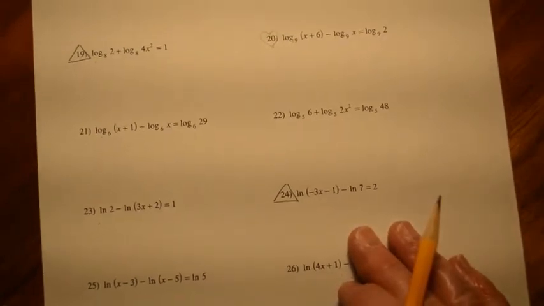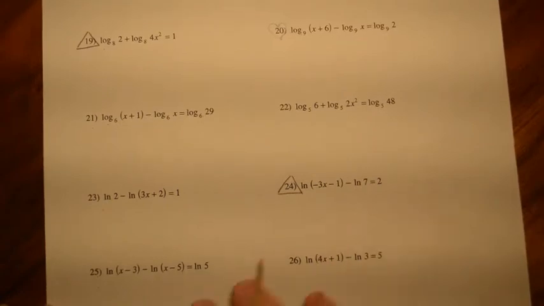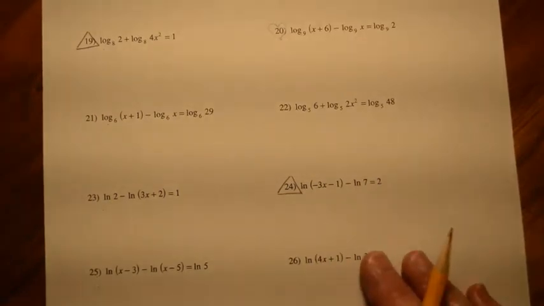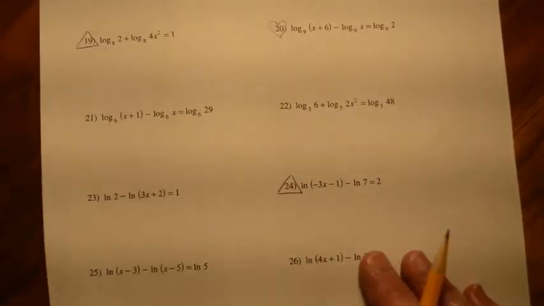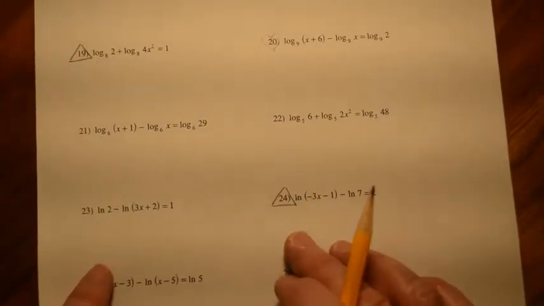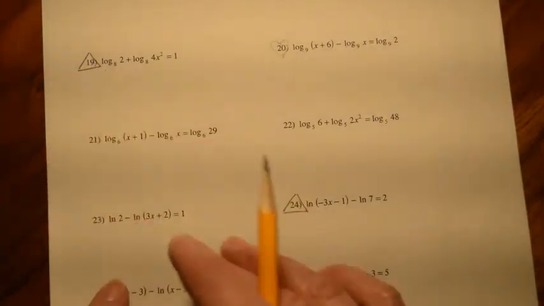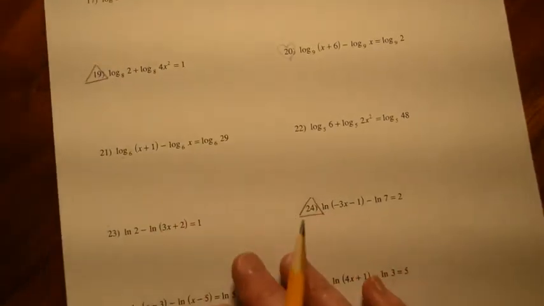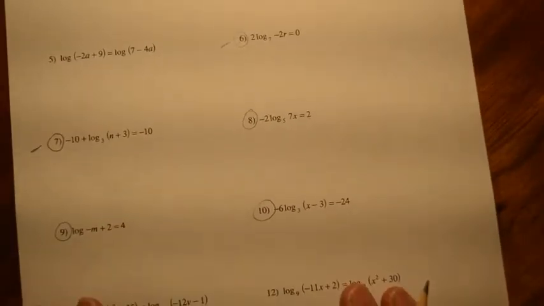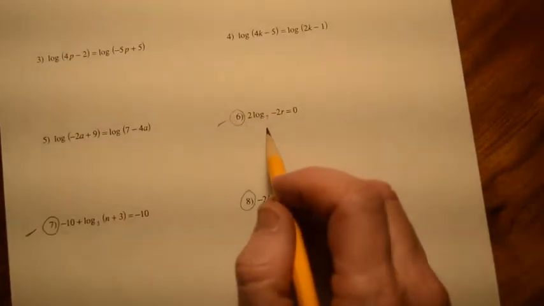All right, so if that was too fast for you, rewind the video and watch it again. That's one thing I need you to do: when you're doing the homework, if you get to a problem that's a triangle and you can't remember how to do it, go back and look at another triangle that we've done so that you can see the steps and then you can recreate it on your own.